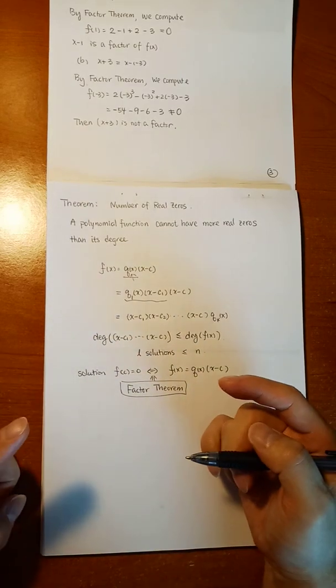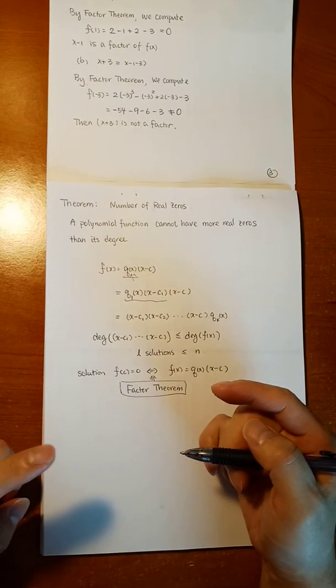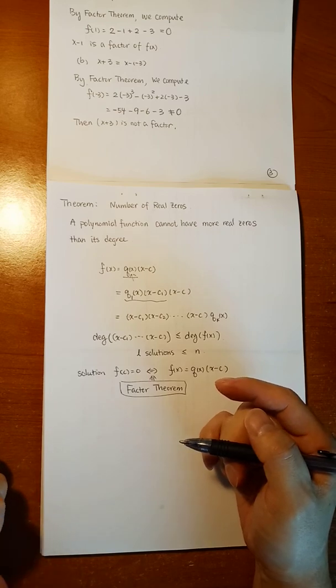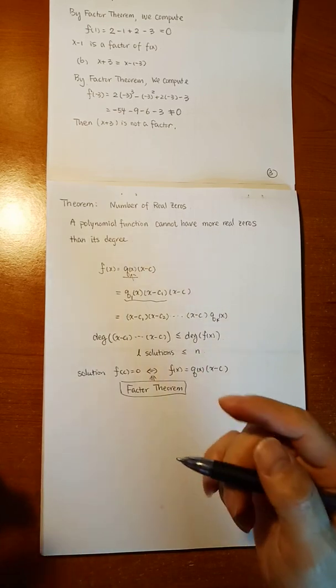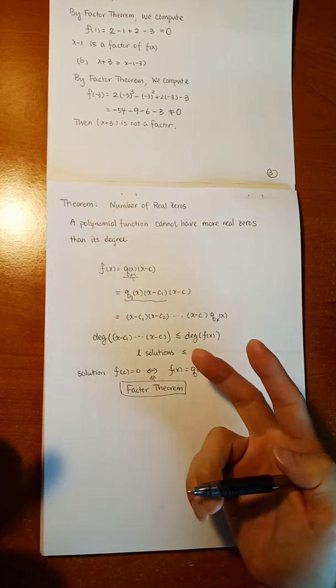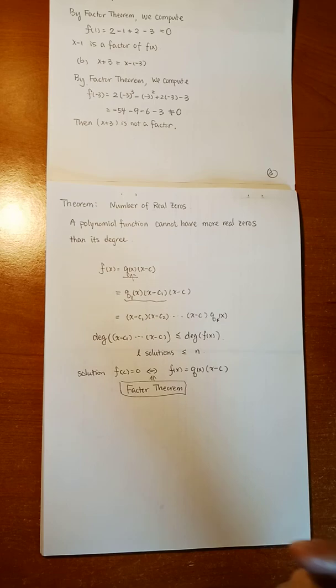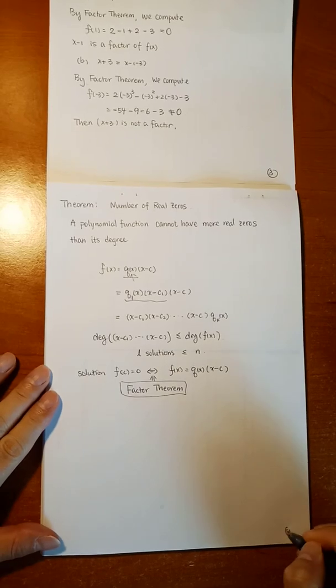So remember that when we have a quadratic polynomial, sometimes it does not have real zeros. Sometimes it has one, but it's a repeated one. Sometimes it has two different real zeros. But either way, you will not see it has three real zeros. That's impossible, right? Okay.